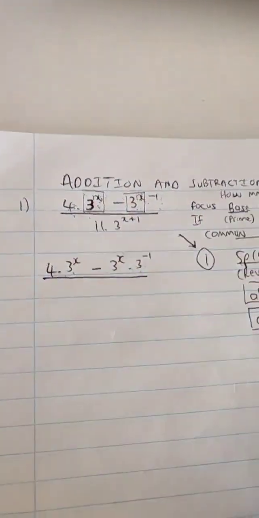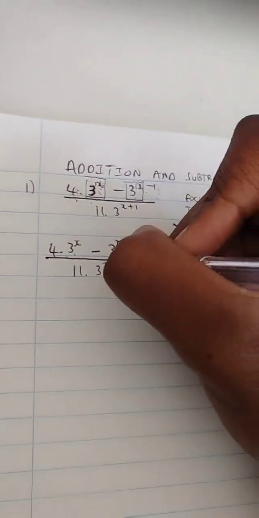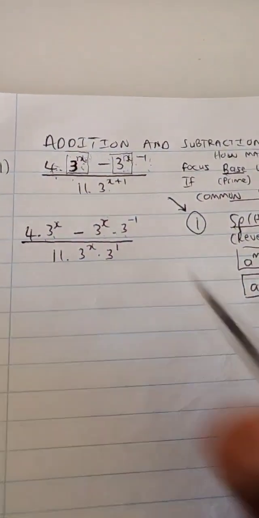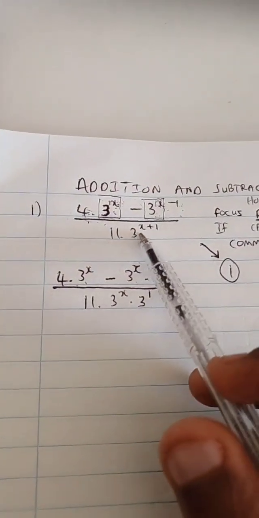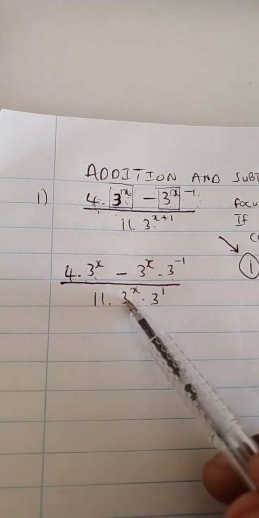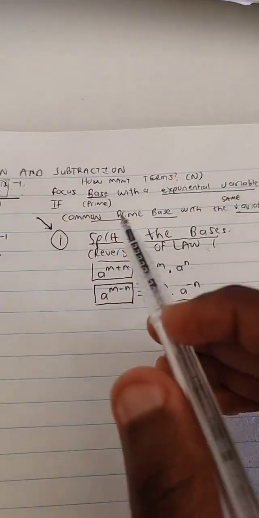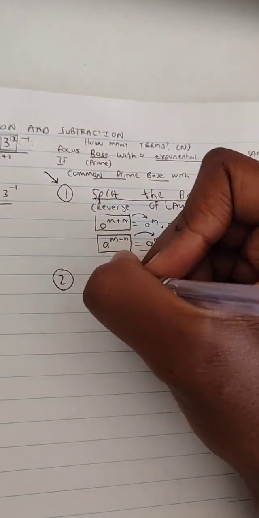Over 11 times 3 to the power x, we split that, that's 3 to the power 1. Reverse of law number 1. We split 3 to the power x plus 1 to become 3 to the power x times 3 to the power 1. Step 1.